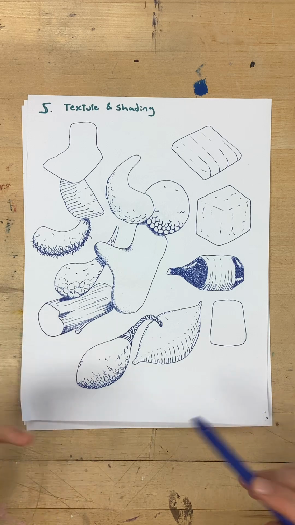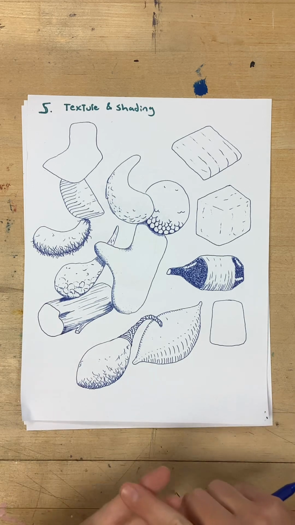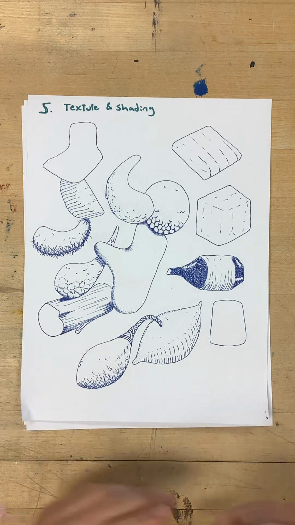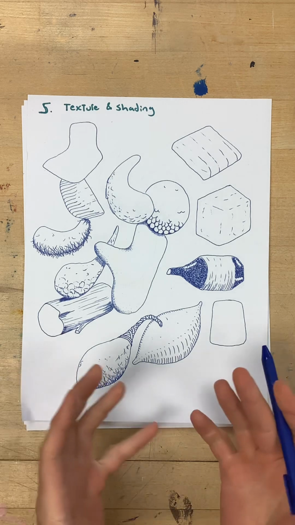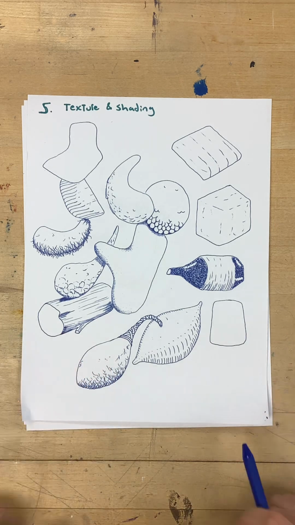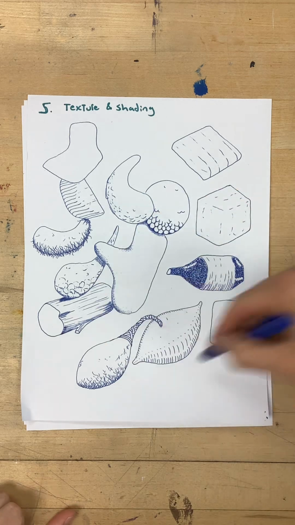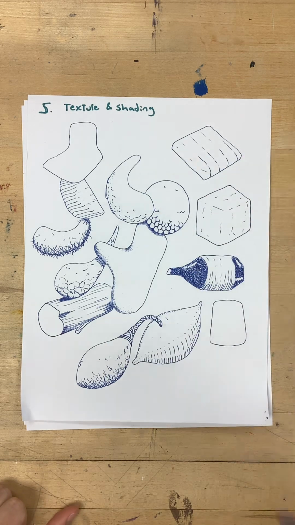So anything you think of, fur textures, stone textures, scales, dots, anything at all, use it to tell us what this thing is doing, what its shape is, and how it's moving around. When you have a page full and you add textures to everything, take a picture, turn it in.